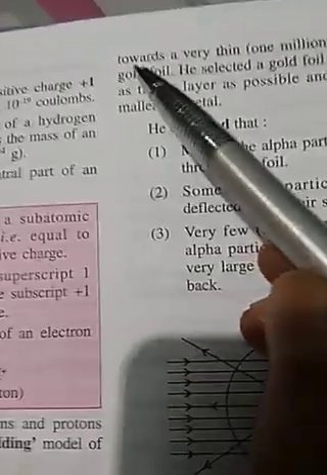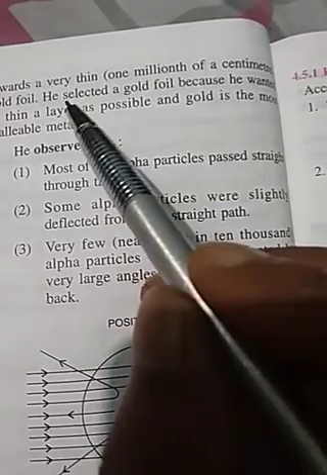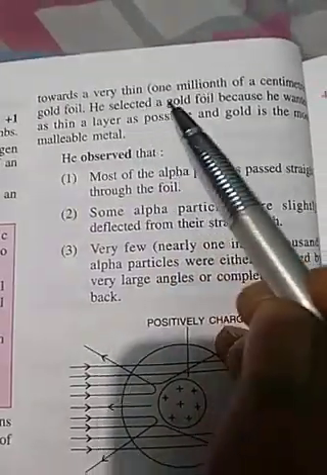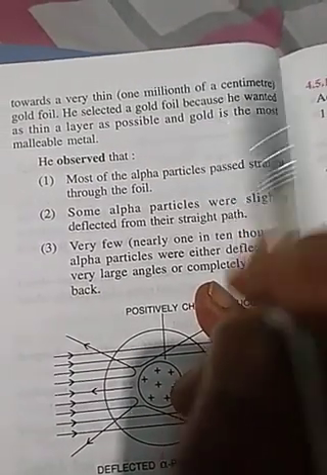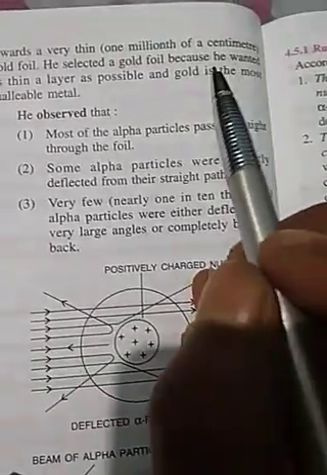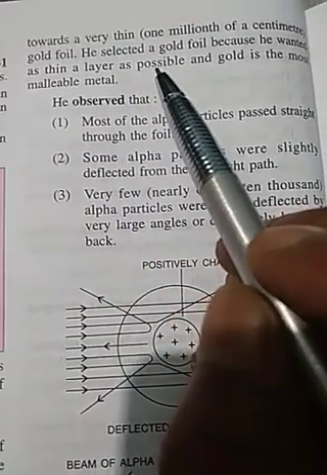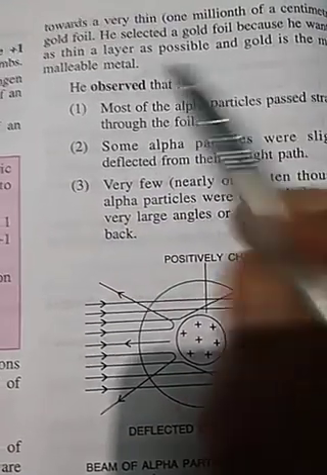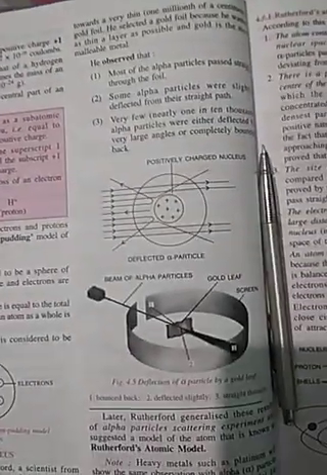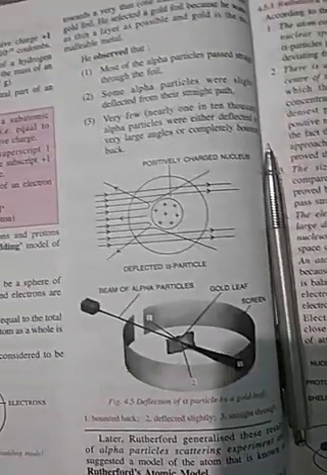He directed them towards a thin foil, 1 millionth of a centimeter thick. He selected a gold foil because it is very flexible and soft to beat and make a thin sheet. He wanted as thin a layer as possible, and for this, gold was the most suitable. It is the most malleable metal. We know what malleable means: to make sheets by beating.